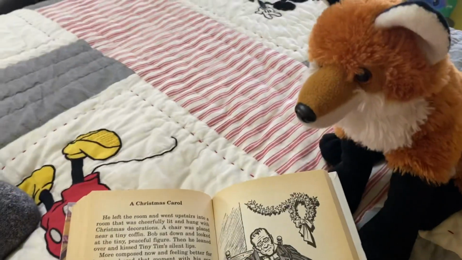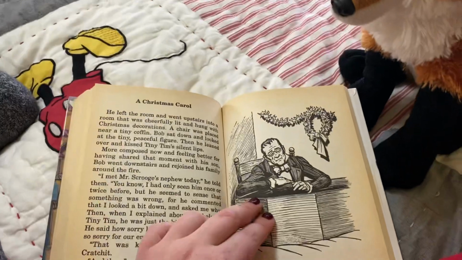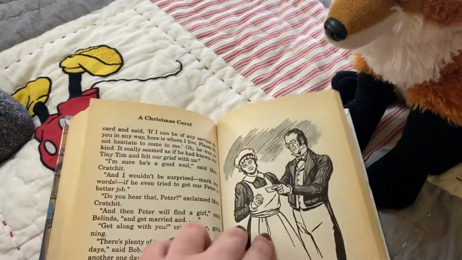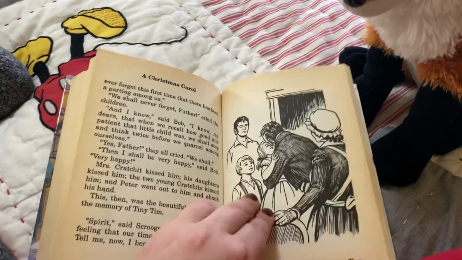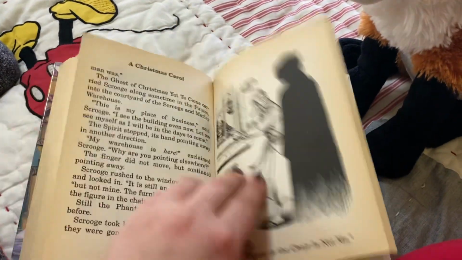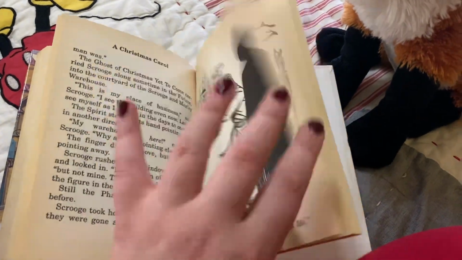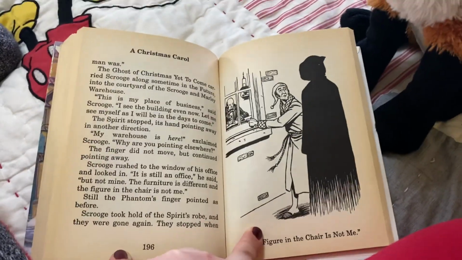So as you can see, Bob Cratchit is having a moment with his son in the coffin here, which is pretty dark to see here. Let's see what happens in this one.